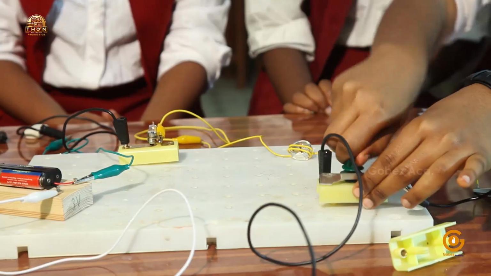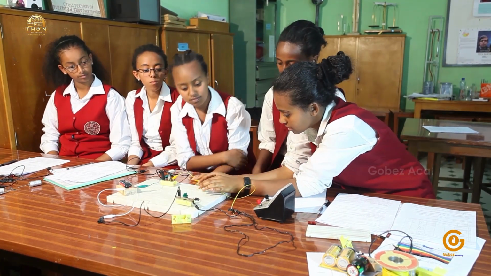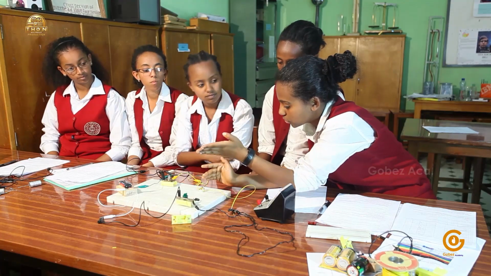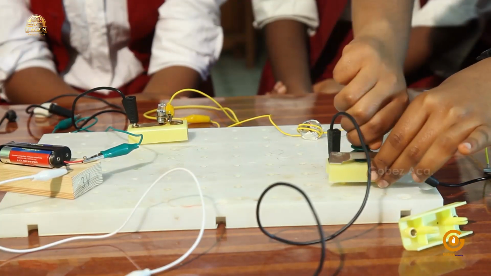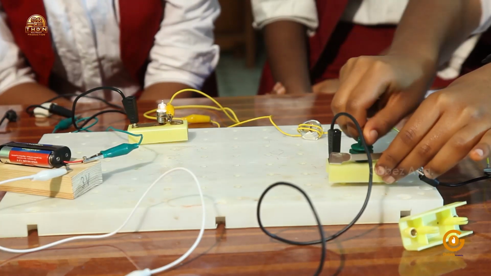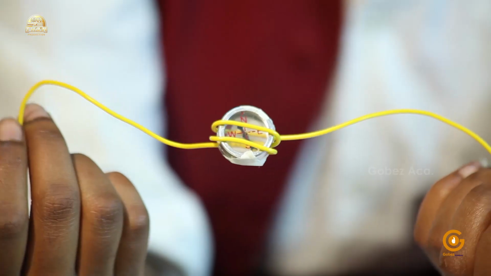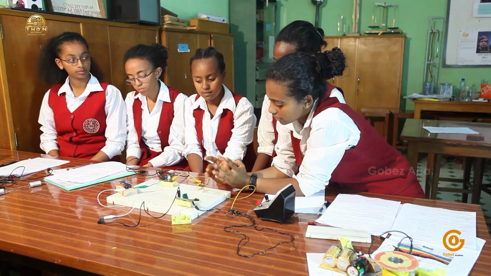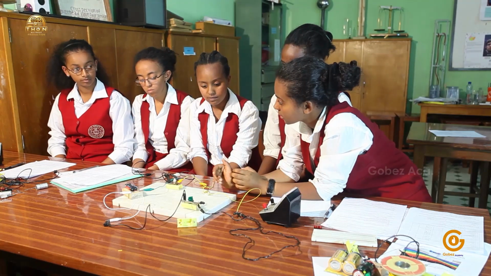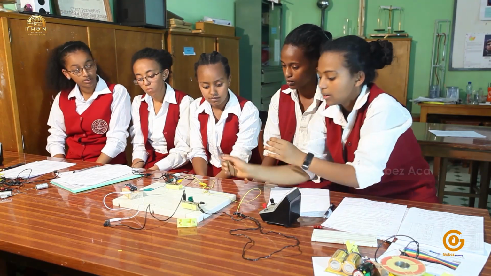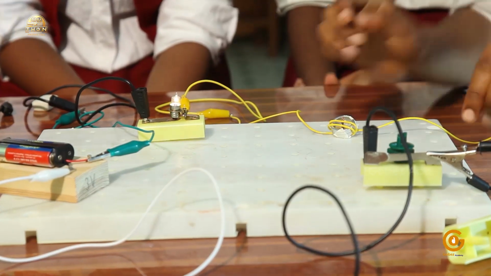When there's no current flowing in the circuit, as you can see, the compass rests in the usual north-south direction. However, when there's current, the needle of the compass deflects. So from this we can infer that it's used to determine the direction of the current. How? Well, first look at the direction of the deflection.